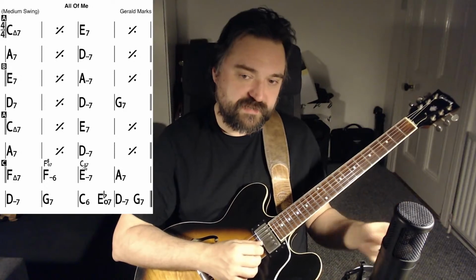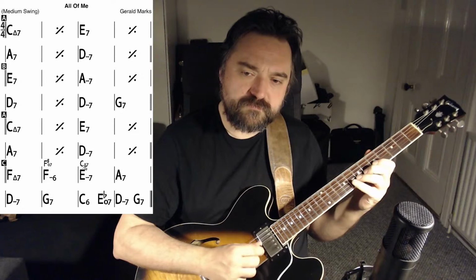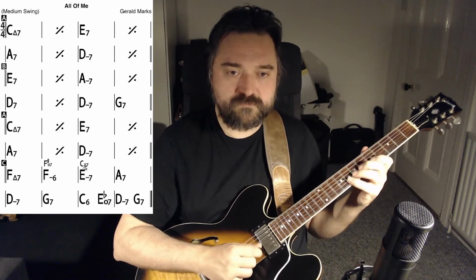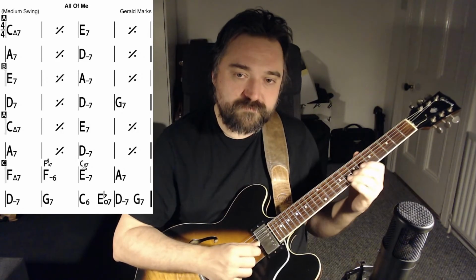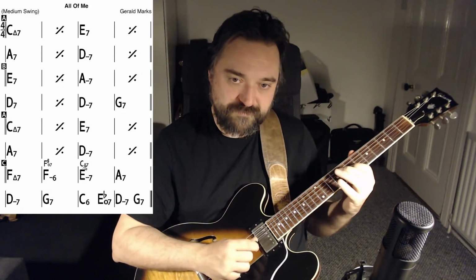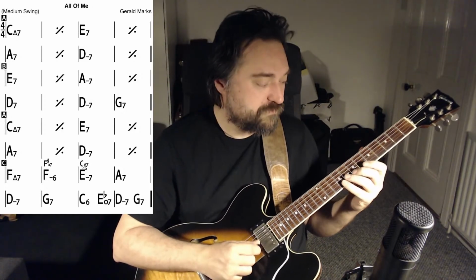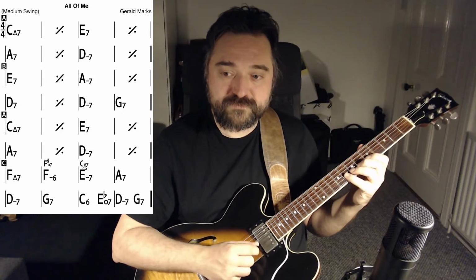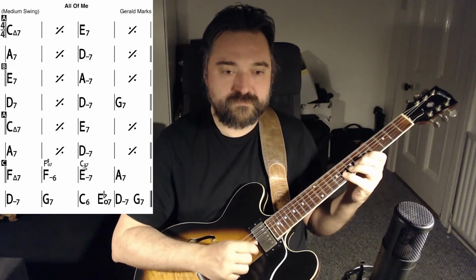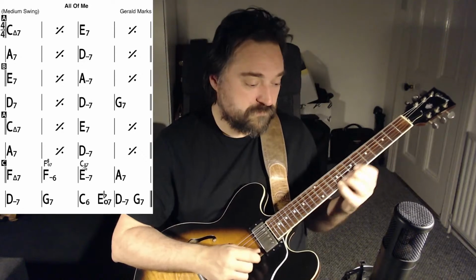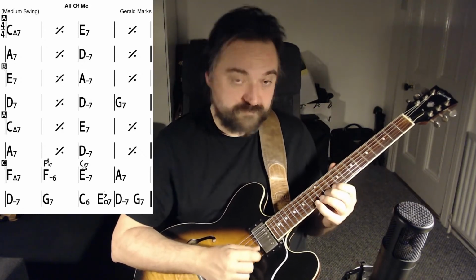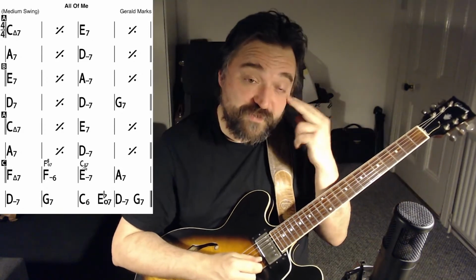C, E7, and I'll start on the 3rd. Let's try it with an open string, because we have the advantage of having an open string here.